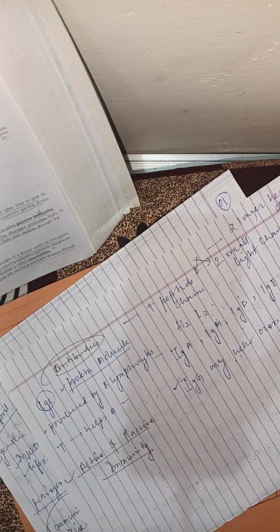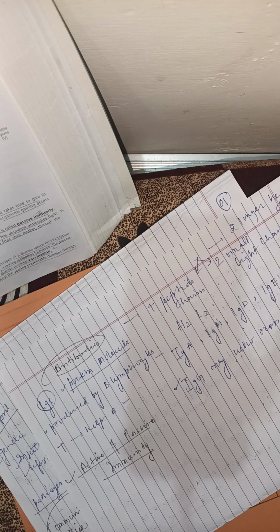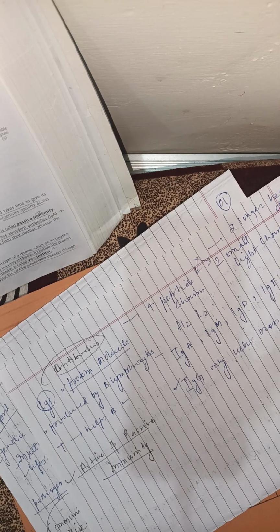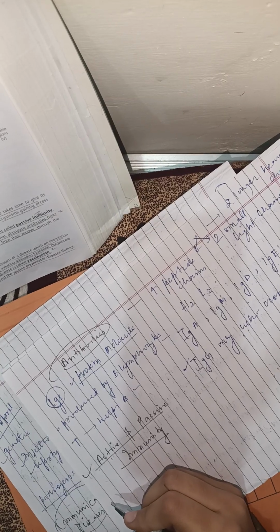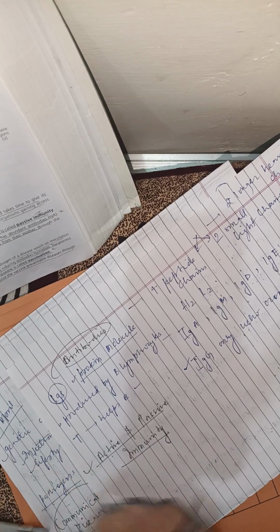When a host is exposed to antigens, which may be in the form of living or dead microbes or other proteins, antibodies are produced in the host body. This type of immunity is called active immunity. Okay, talk about active immunity first.